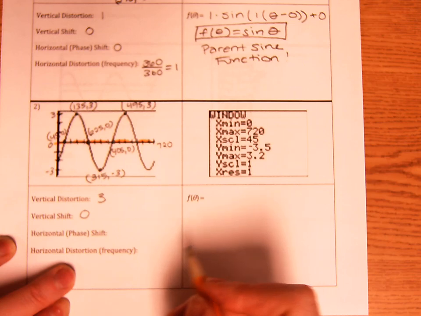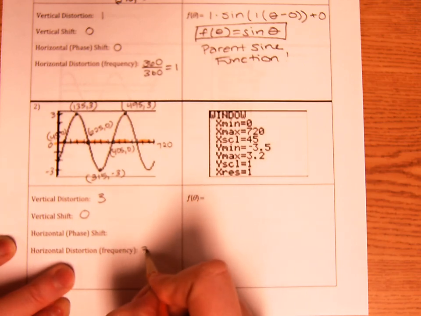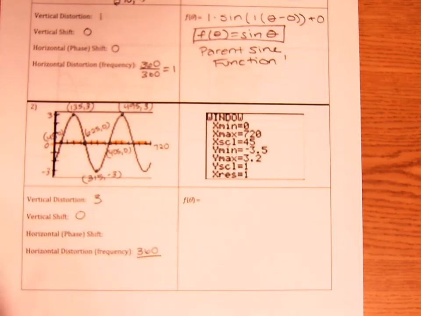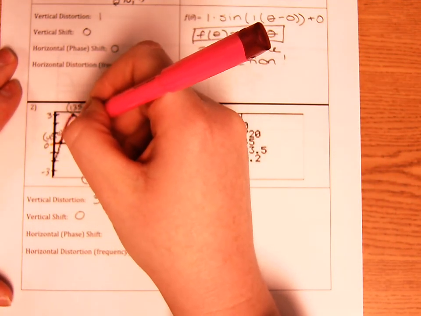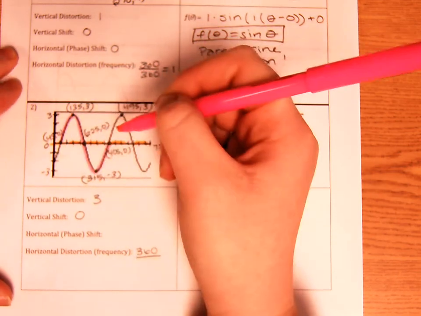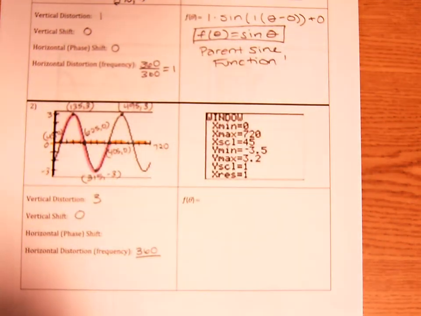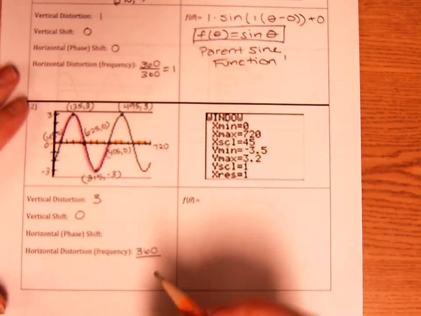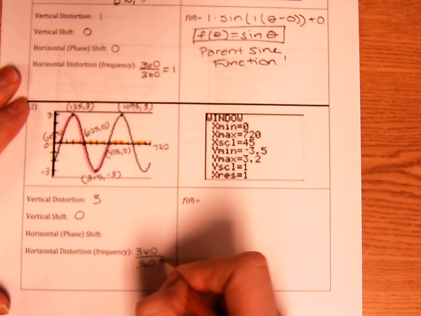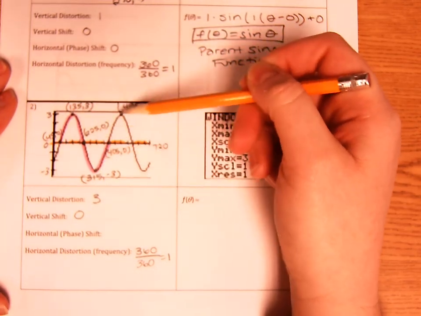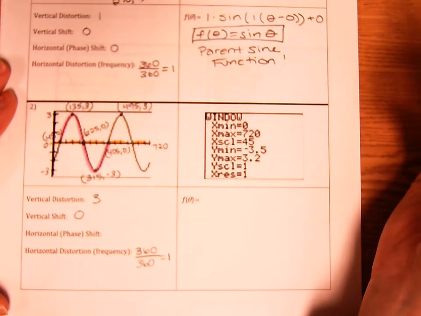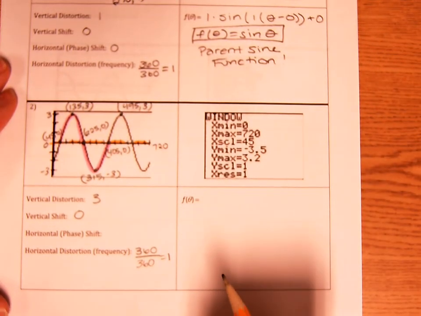Horizontal distortion, which is just our frequency, again, we're going to take 360 and divide it by the period. So remember, the period is just one full rotation of the graph. So if I start at 45, go through all 5 key points, that brings me to 405. And 405 minus 45 is just 360. So again, I get 1. I could have also gone from 135 to 495, and 495 minus 135 is also 360.